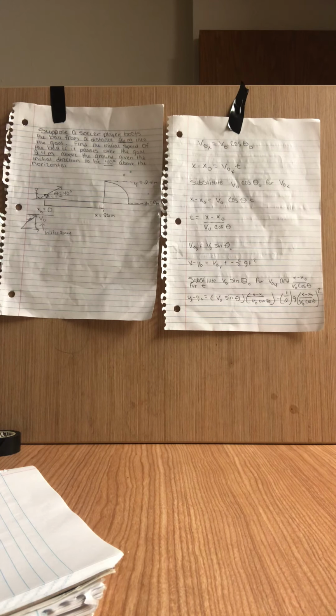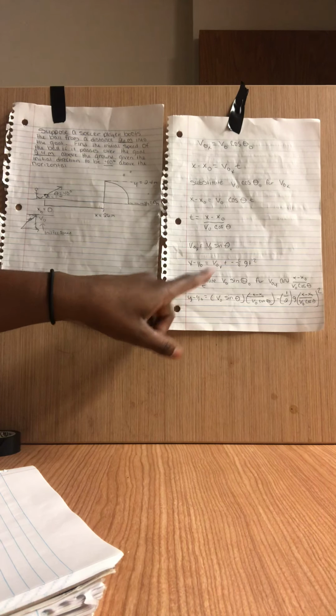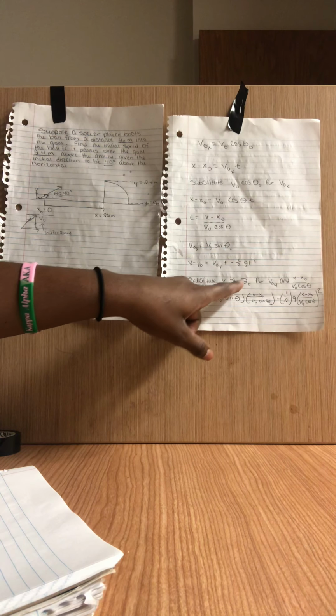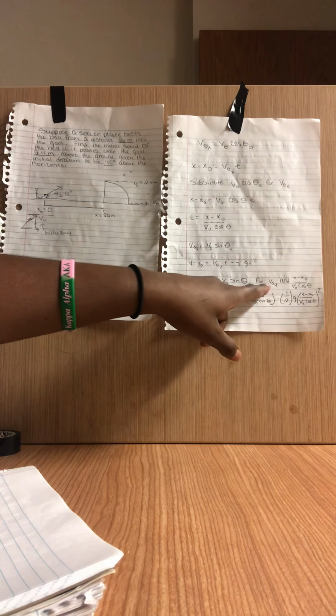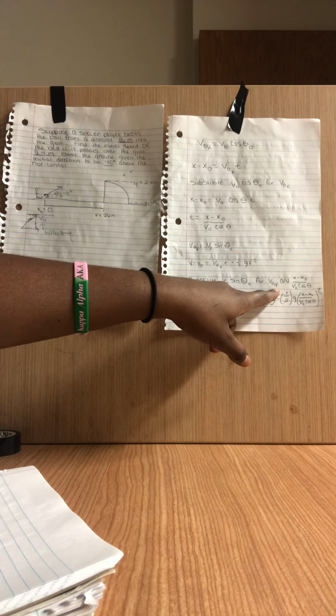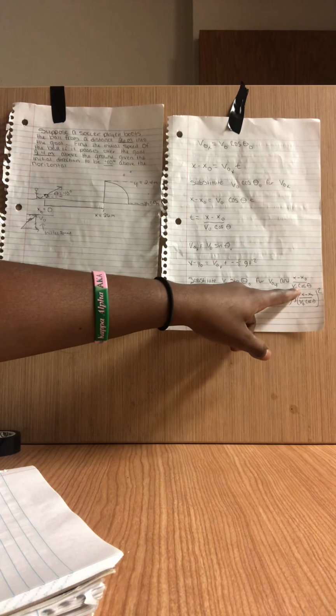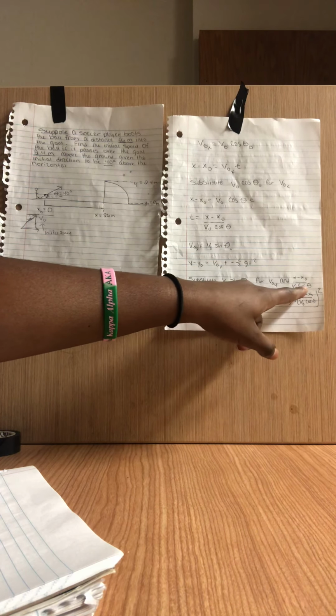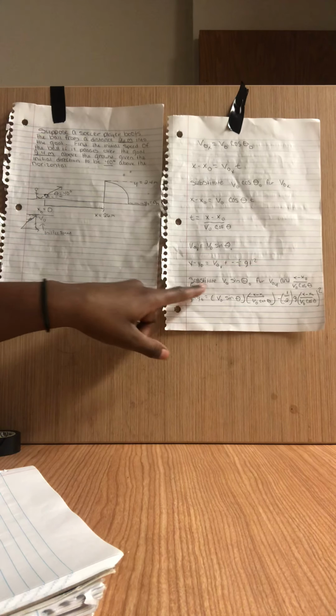Once we do that, we substitute v naught sine theta for v naught y, and x minus x naught over v naught cosine theta for t.